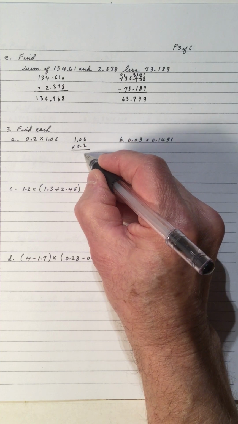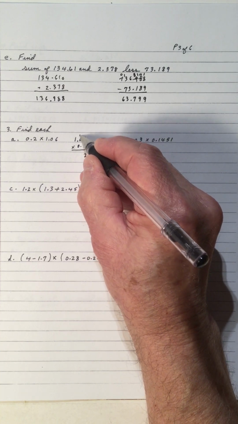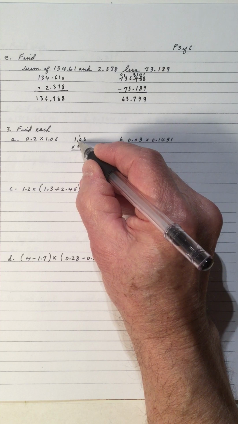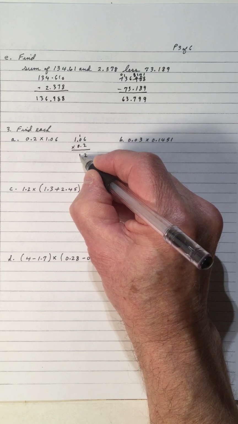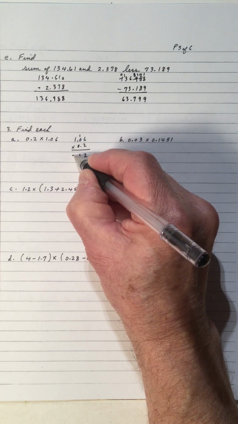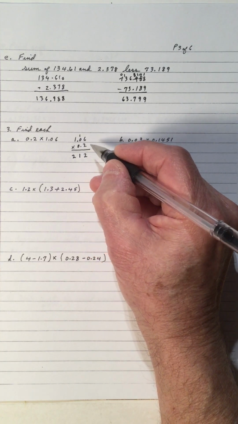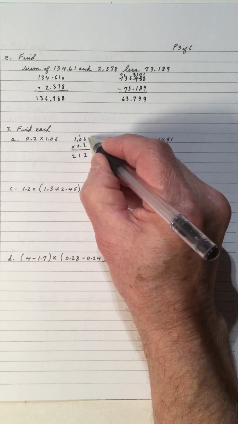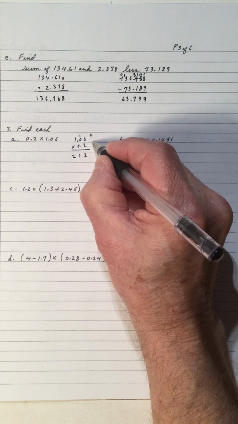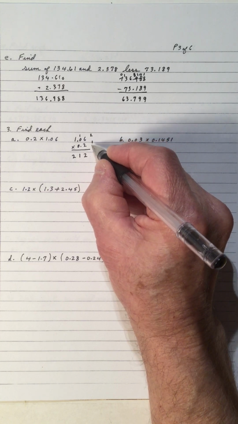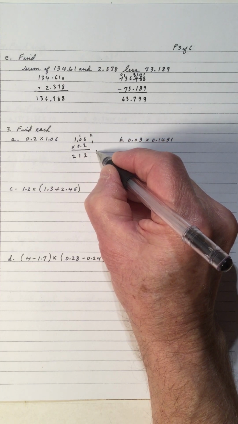2 6s are 12. Then you've got to carry your 1. 2 times 0 is 0, add on 1. 2 times 1 is 2. Now, there are 2 decimal places there and 1 decimal place there. That's 3 altogether, so 3 decimal places.